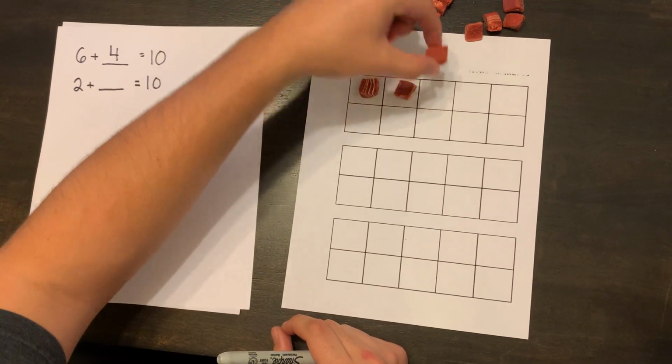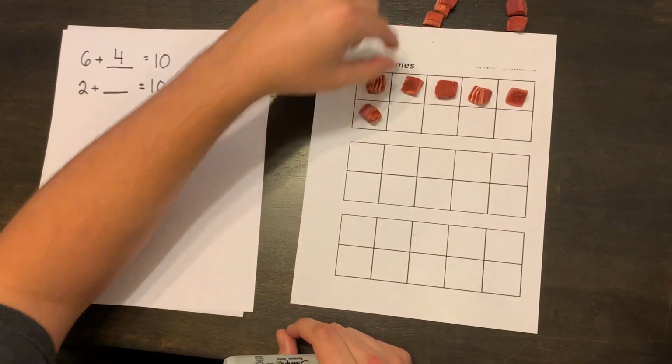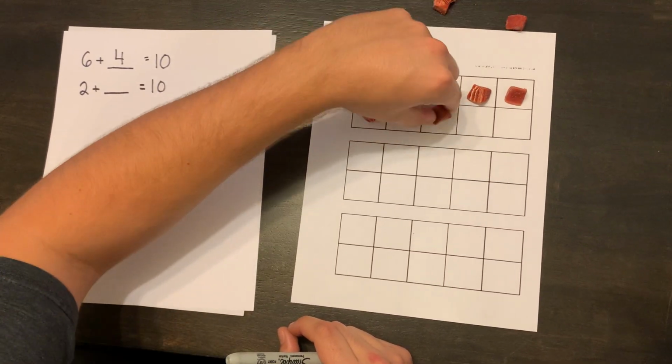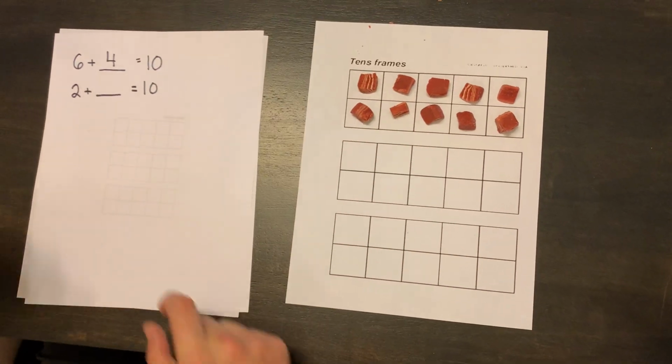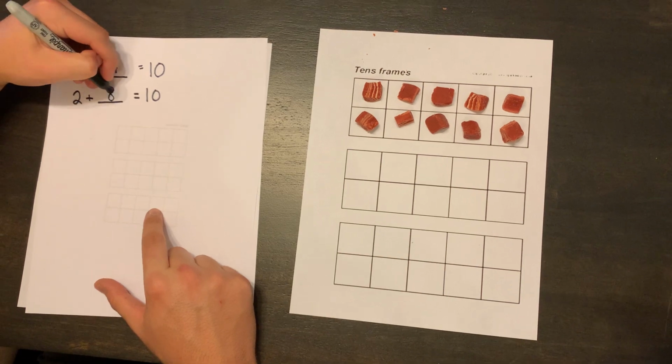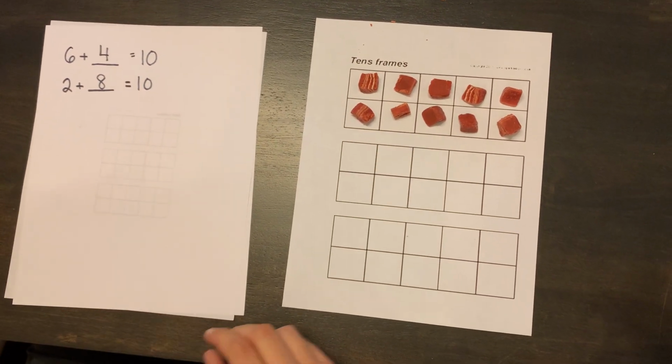So we can add our dog treats again. 1, 2, 3, 4, 5, 6, 7, 8. Making 8 our answer. 8 was our missing part for that question.